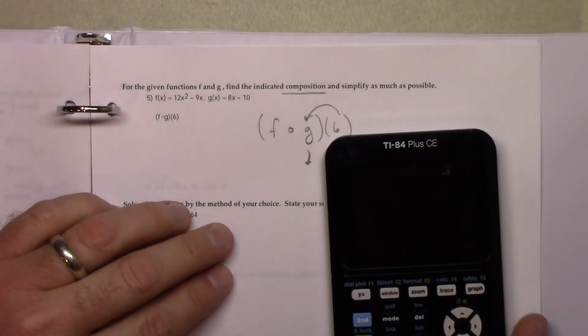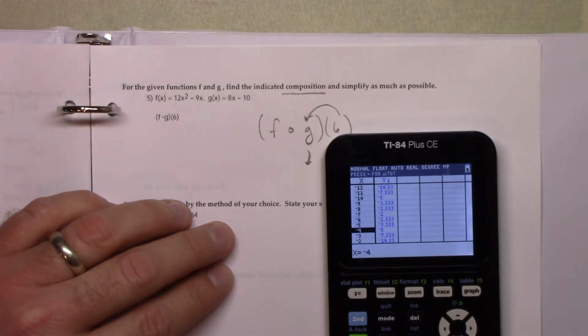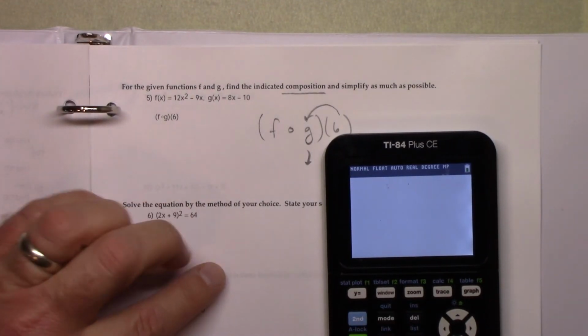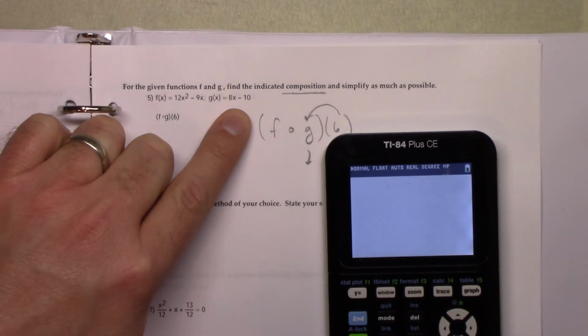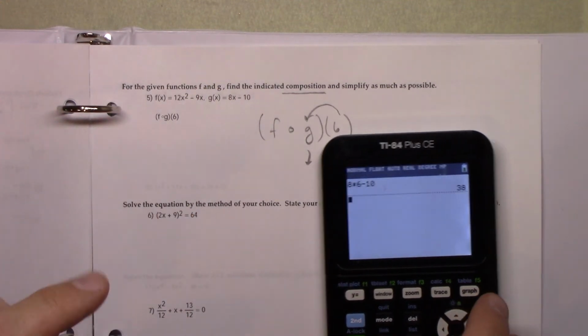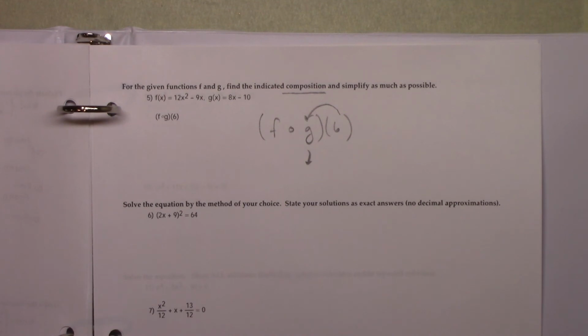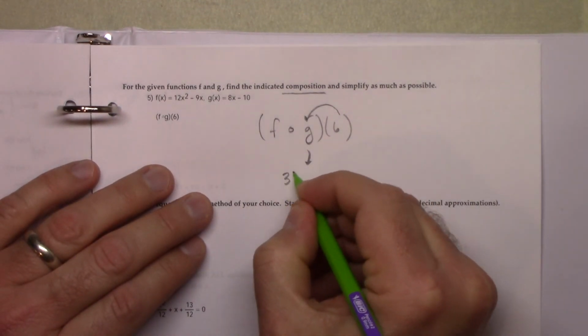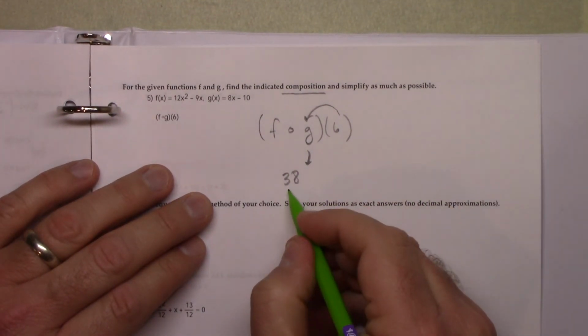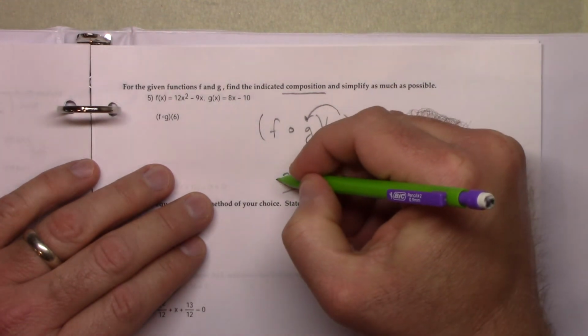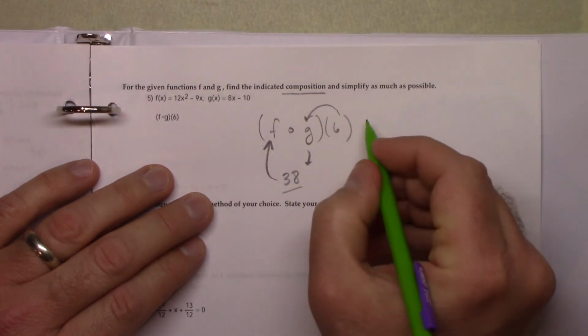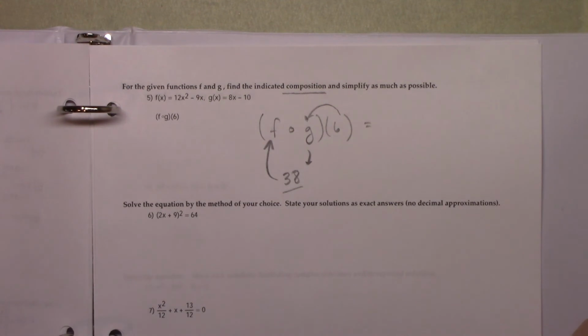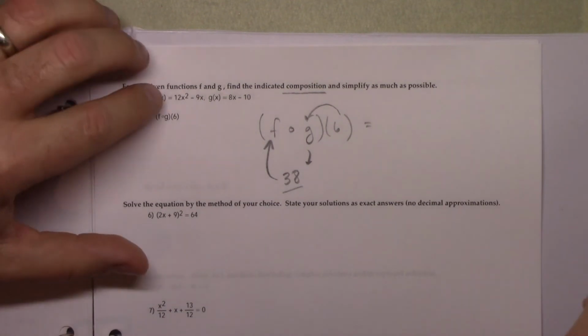I'll show you the calculations here in my calculator. Let me get back to the home screen. So I'm plugging 6 into the g function. 8 times 6 and then minus 10. That gives me an output of 38. I'm going to jot that down. So 6 goes into the g function. It produces 38. That output now becomes your input for the next function in the sequence. This is how we'll actually produce our final answer.